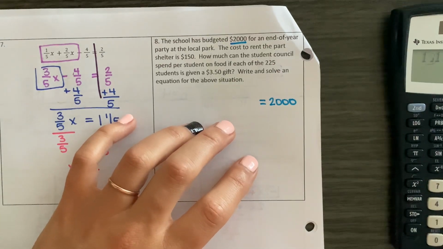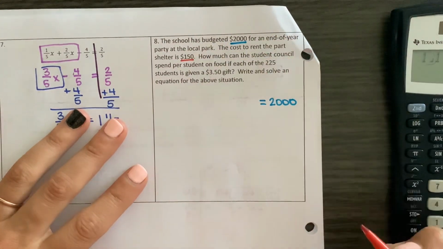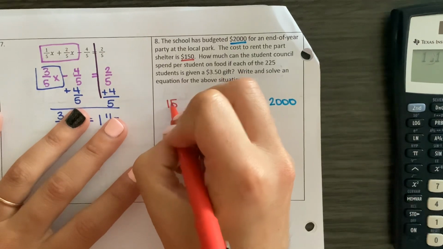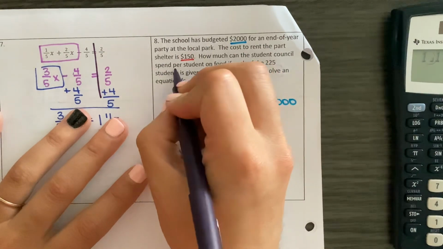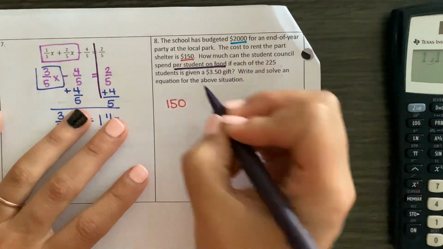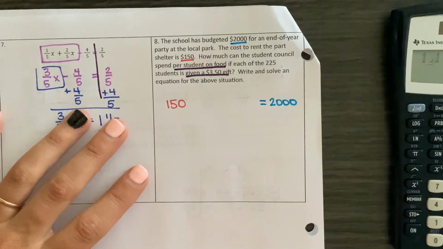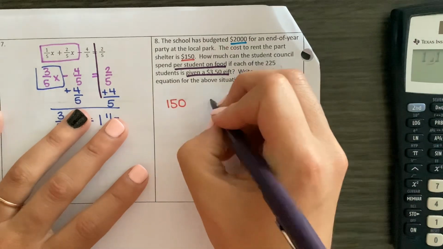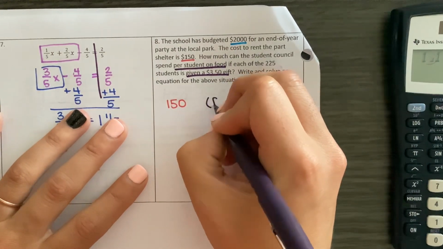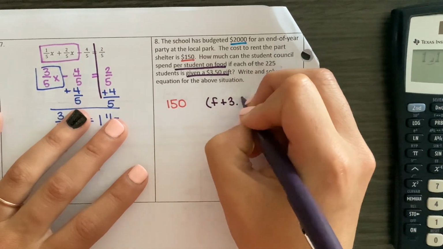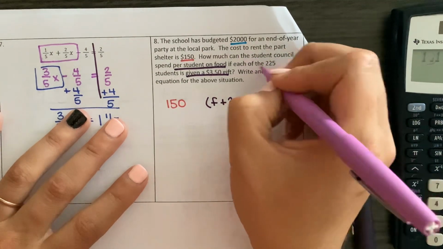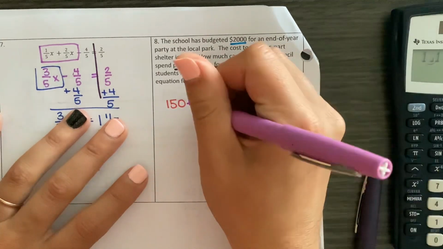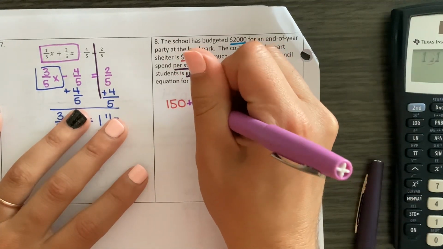From here, I'm going to see what I have to spend. The first thing they say is for the park rental. That's a one-time fee, so I'm going to write $150 one time. They then tell me that they want to spend something per person on food, and each student gets a $3.50 gift. So right now, I know that I'm going to have to purchase food and a gift for each person, which is why I put it in parentheses. Now, the next key piece is that's only for one person. We don't have one person. We have 225 people.